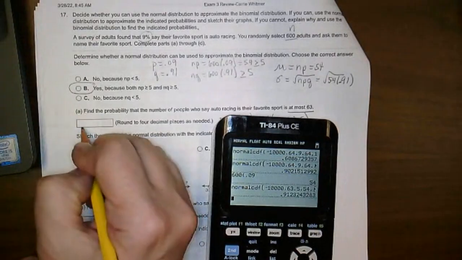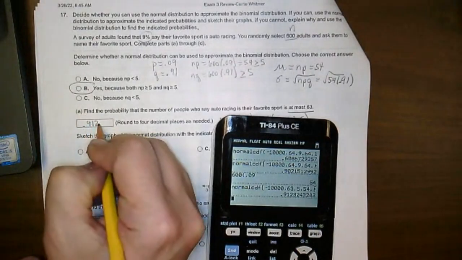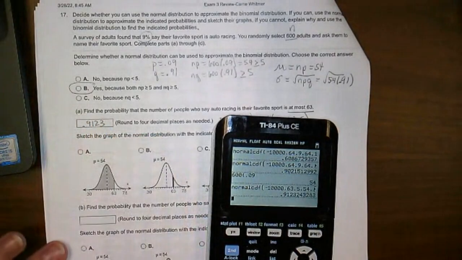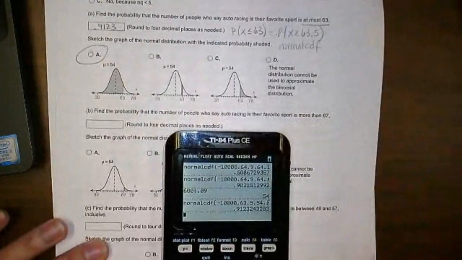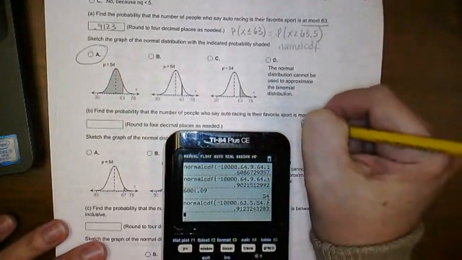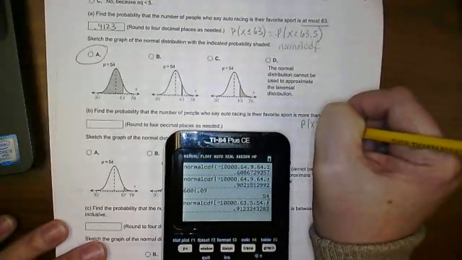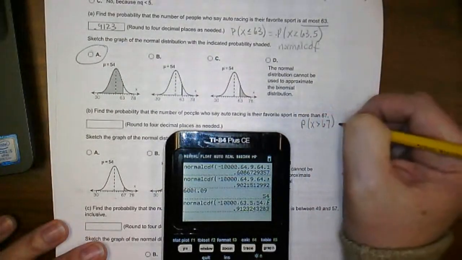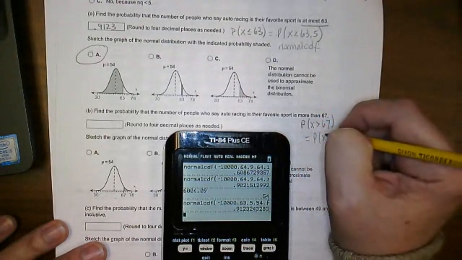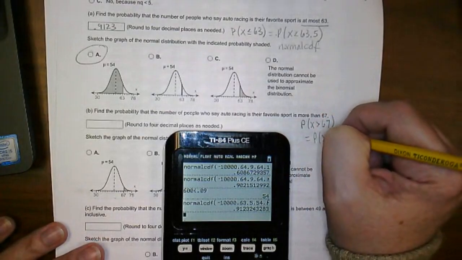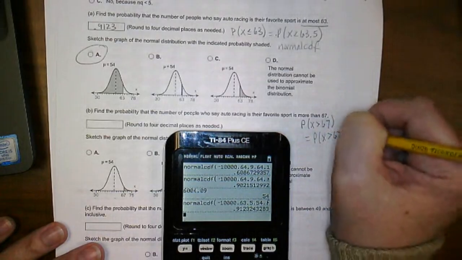So on A, we have 0.9123 when we round to 4 places. Now, which one looks like it's shaded less than 63.5? That's going to be A. And then on B, when we're finding the probability that it's more than 67, that's going to be X is greater than 67.5.